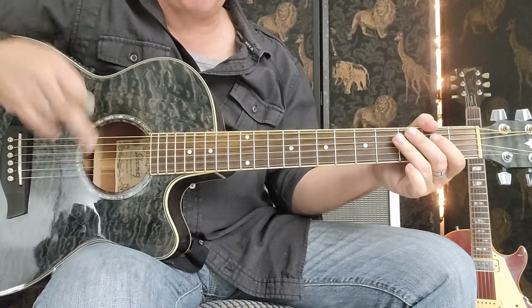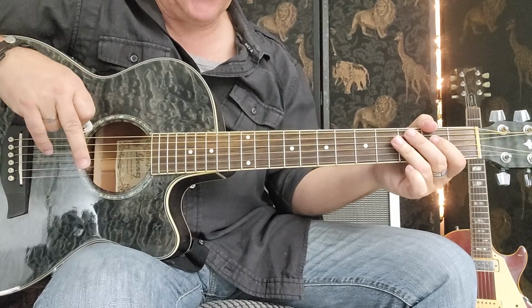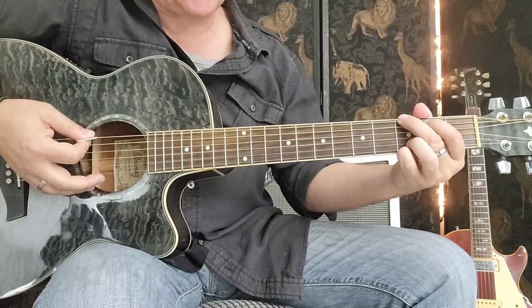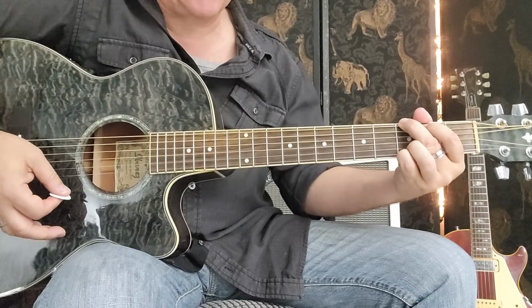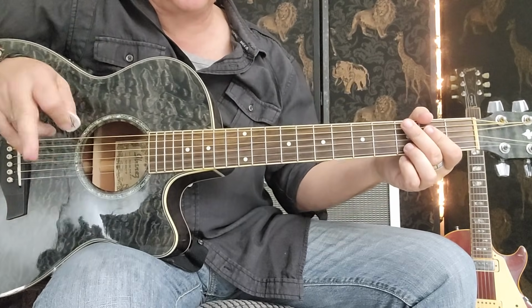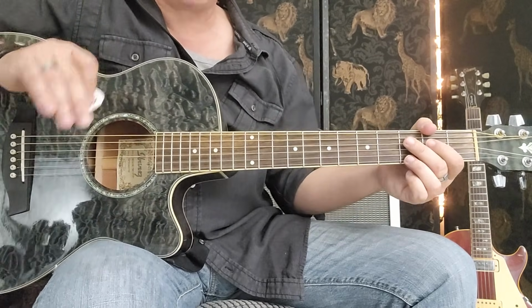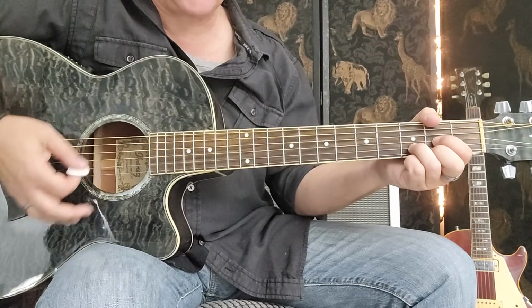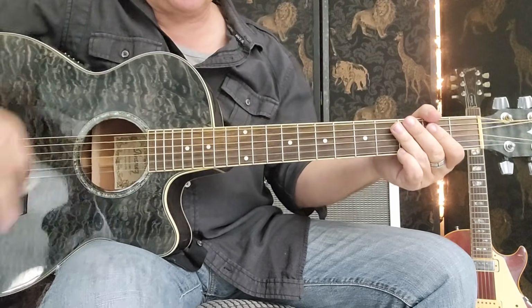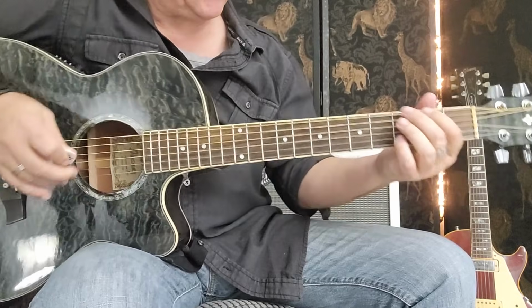And I think the electric guitar goes up to a D. But it sounds like the acoustic is going back to that G. But let me show you what it would sound like if you did the D. If you're playing it by yourself acoustically, you might want to go to that D at the very end. And I know that sounds confusing, but let me just show you real quick.